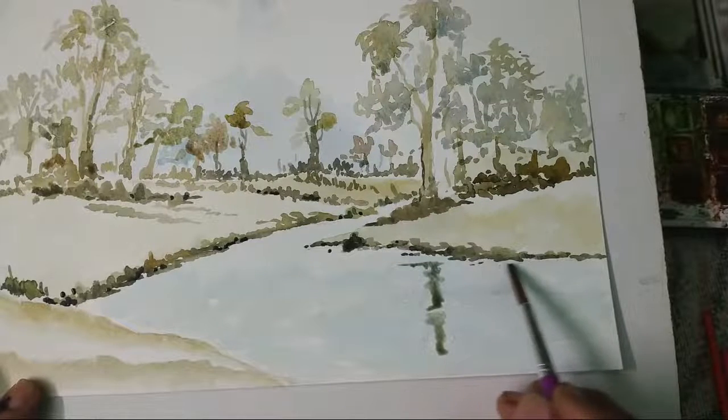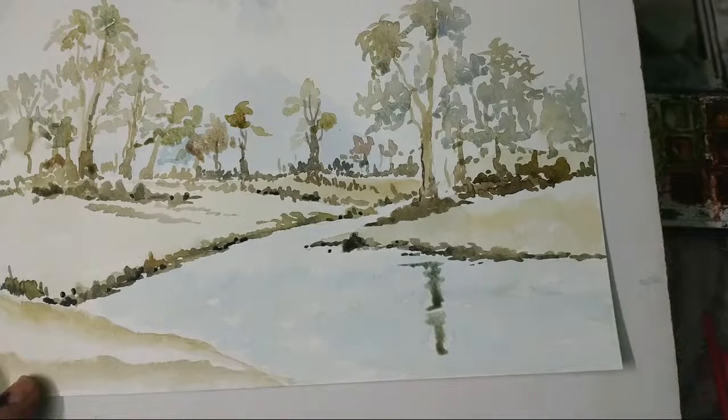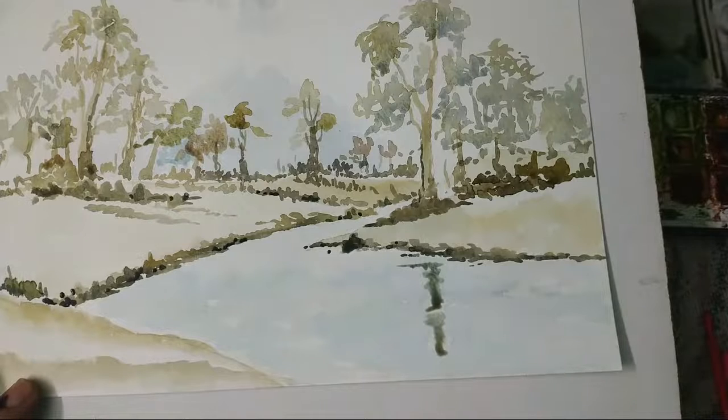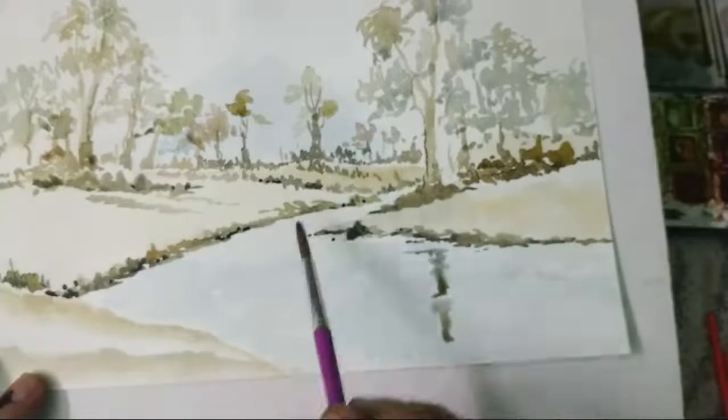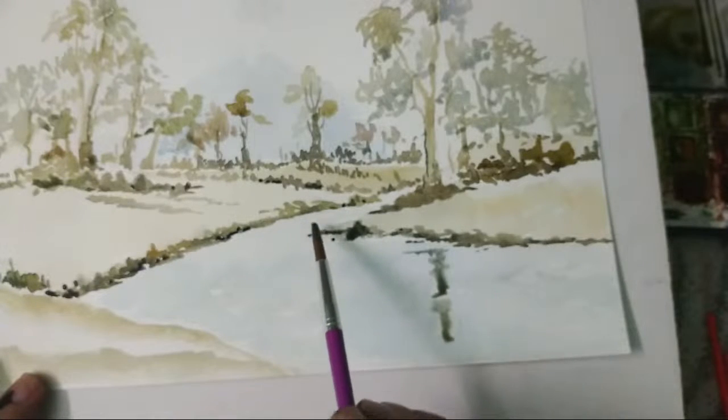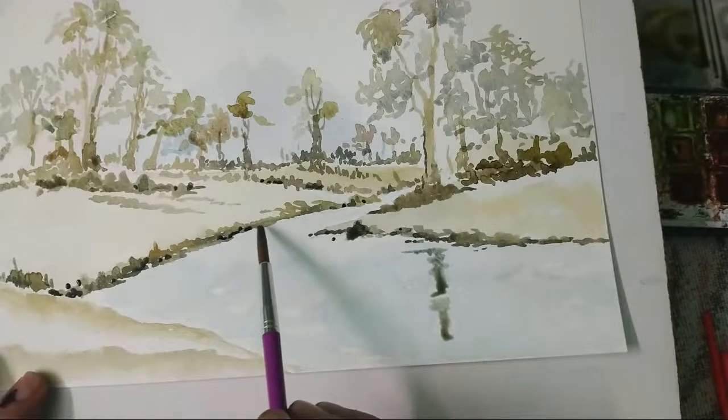Now there is not an object around, but there are a few things which will be reflected. There is a tree here. It will be shown here also. There is a tree.